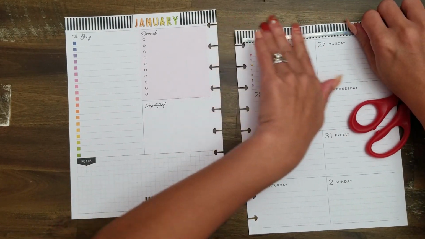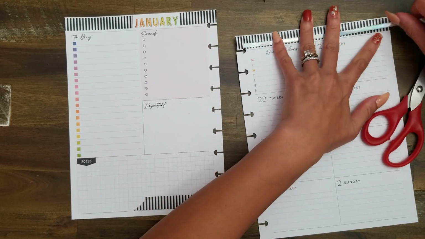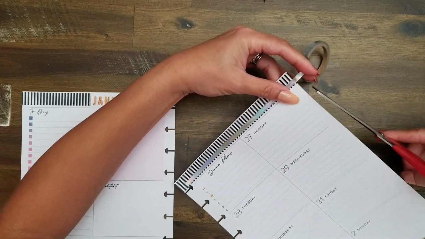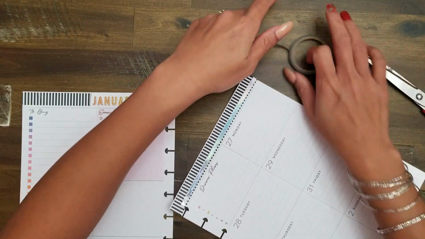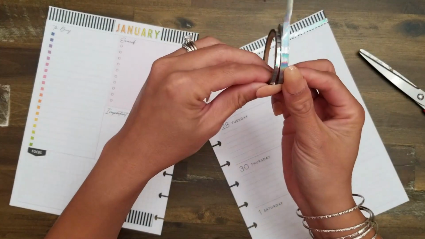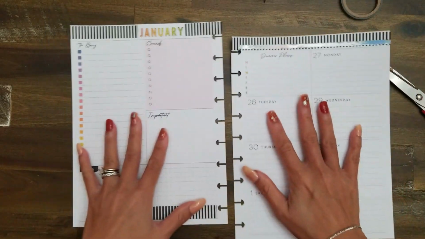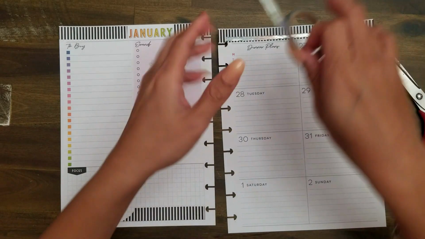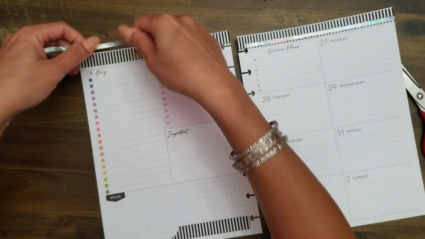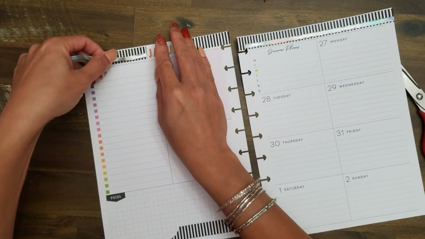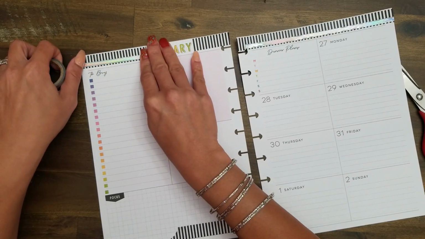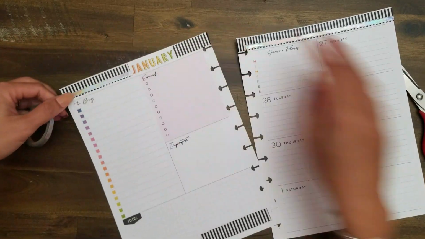just a little bit wider. I honestly don't know the sizes, but this is definitely wider than this super skinny one. So I'm just breaking it up a little bit, so that way it's not just a solid black and white line here.